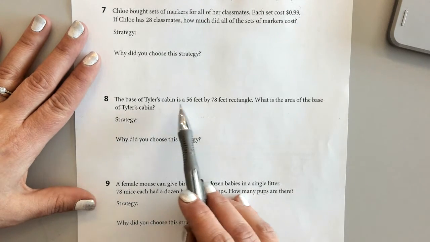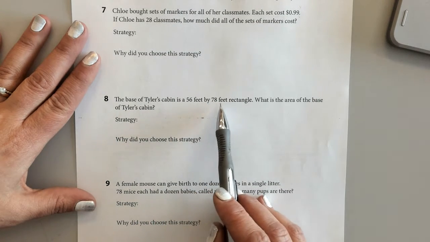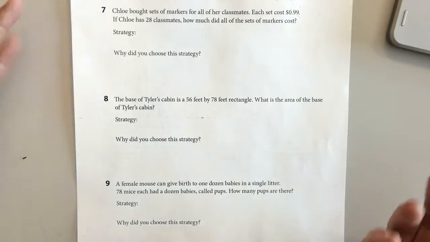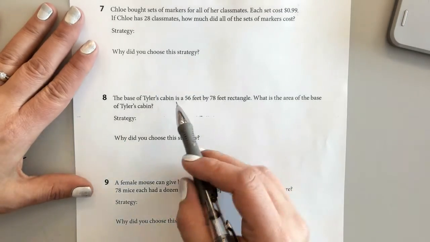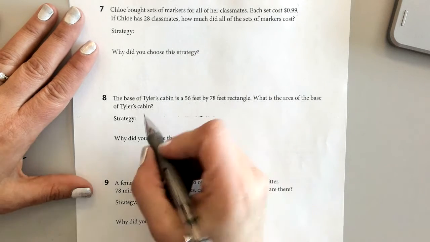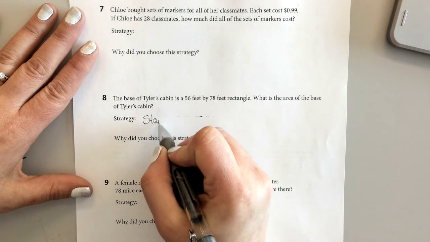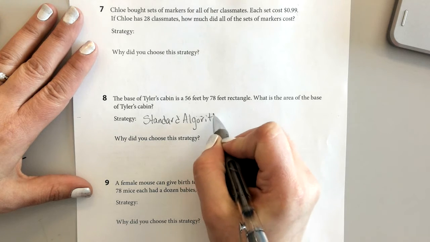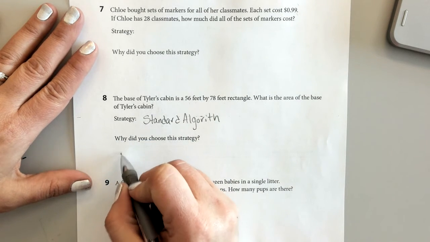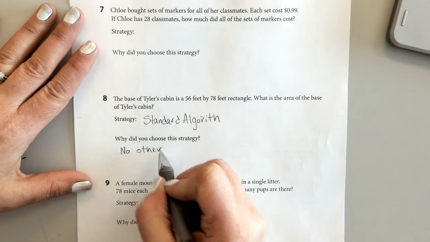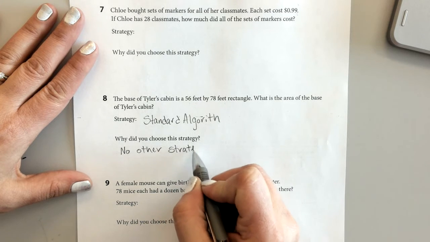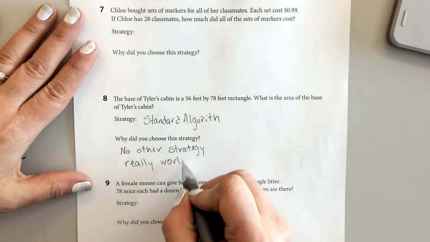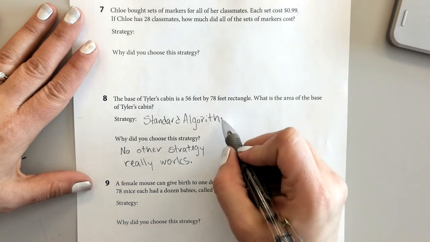The base of Tyler's cabin is a 56 feet by 78 feet rectangle. What is the area of the base of Tyler's cabin? I'm just going to use standard algorithm because neither of these numbers remind me of doing any other strategy. Why did I choose this strategy? No other strategy really works. Okay, so then algorithm, there we go.